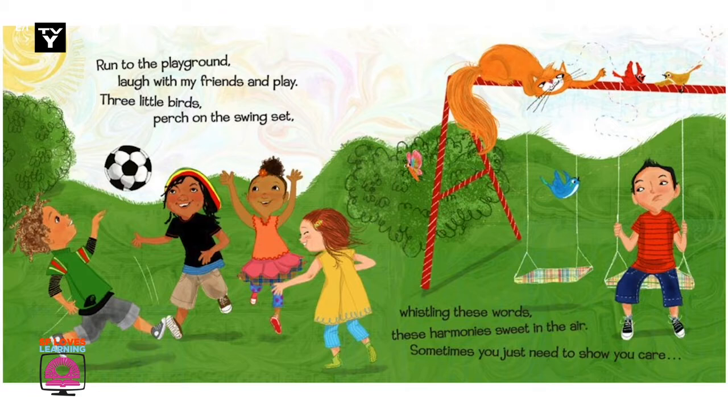Run to the playground, laugh with my friends and play. Three little birds perch on the swing set, whistling these words, these harmonies sweet in the air. Sometimes you just need to show you care.